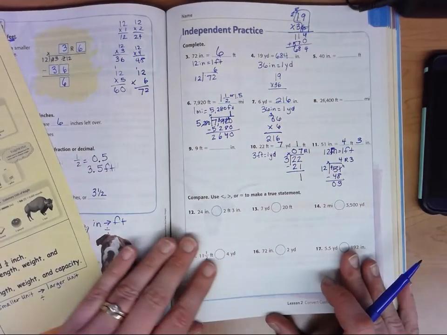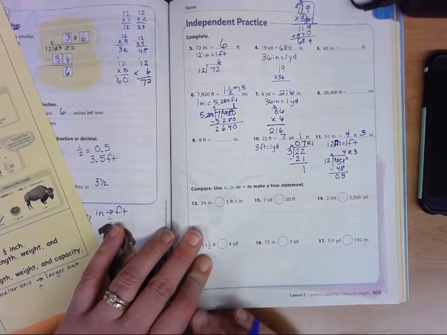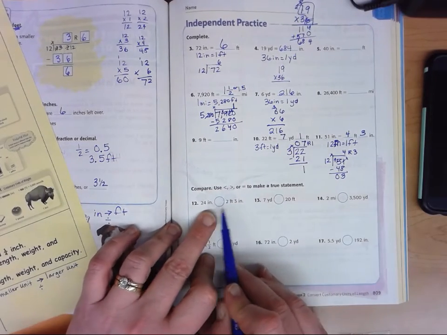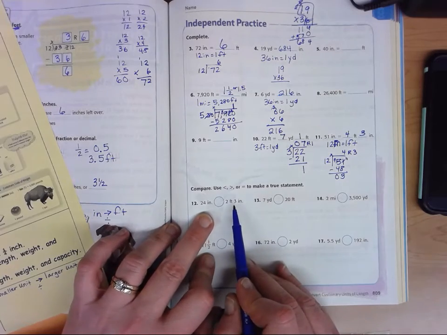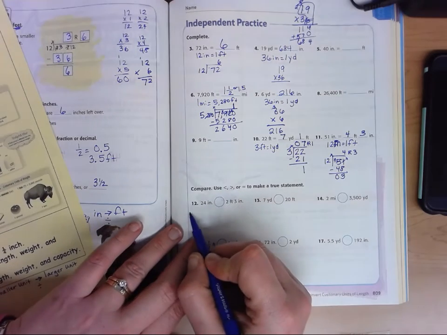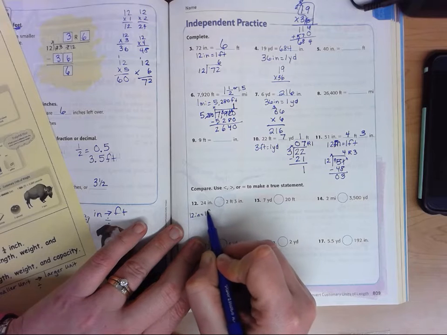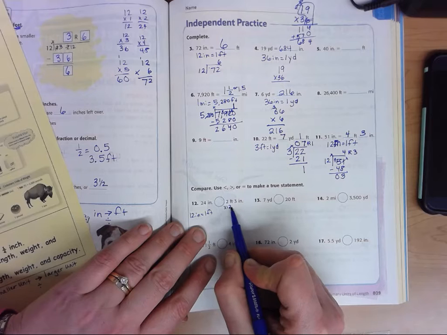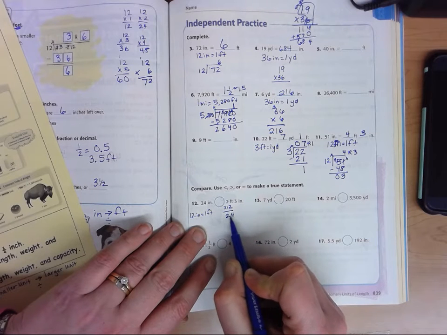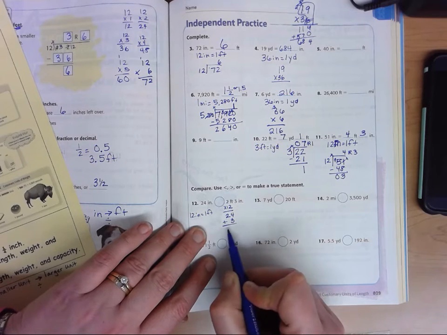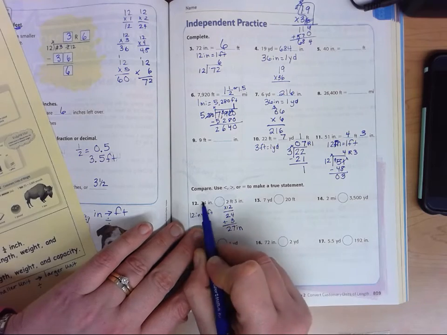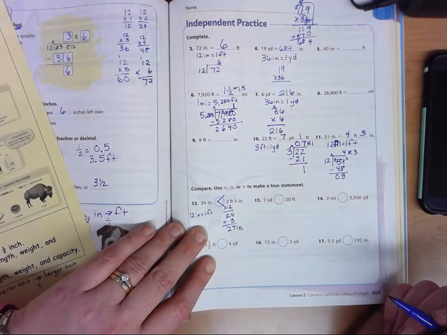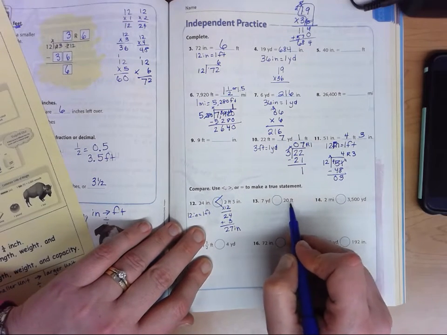Down below, we do some comparing. Greater than, less than, or equal to. You compare by looking at the labels. Okay. 24 inches or 2 feet. Well, I know that there's 12 inches in 1 foot. So I could go 2 feet times 12. That would get me 24 plus another 3 that are left over is 27 inches. What's bigger, 24 or 27? 27.